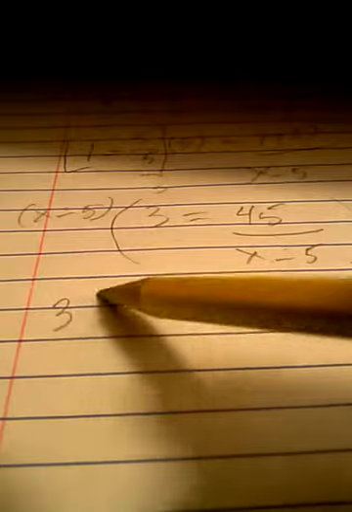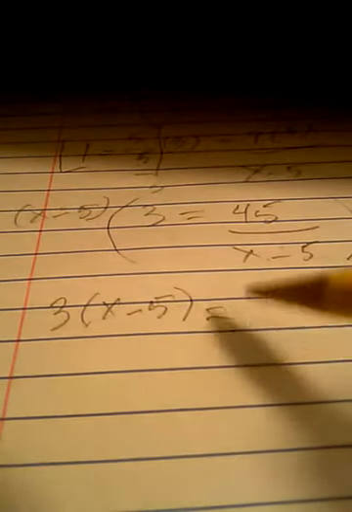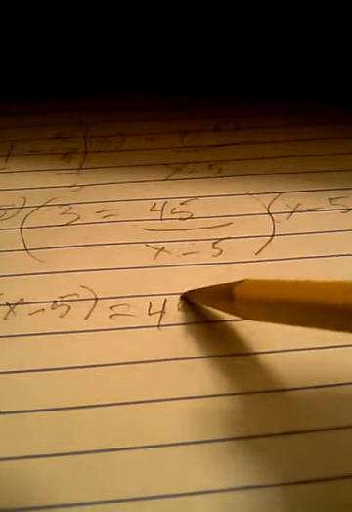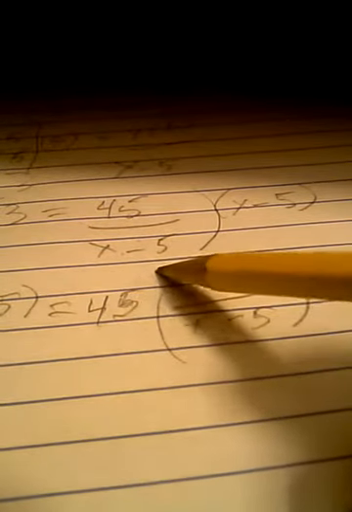Let me rewrite this side. 3 times x minus 5 is equal to 45 times x minus 5 over x minus 5. So I have the same thing on the top as I have on the bottom. If I write brackets around this, just to illustrate, this is equal to 1.